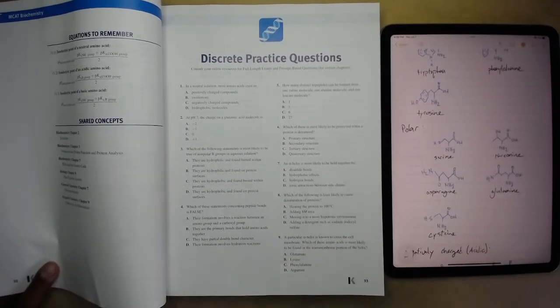Polar. The polar ones would not. And none of these are listed anyways. Negatively charged, acidic: aspartate, glutamate. Both negatively and positively charged are polar and thus can.